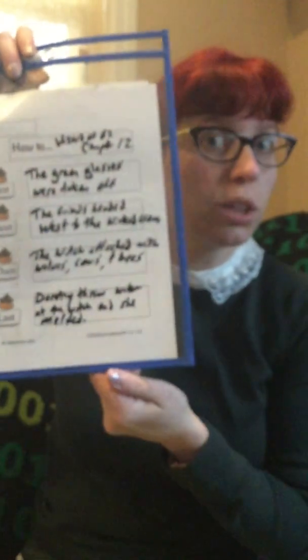So Dorothy threw water at the witch, and she melted. Sorry for my messy writing for this. So Dorothy threw water at the witch, and she melted. That's how to break up a story with first, next, then, last.